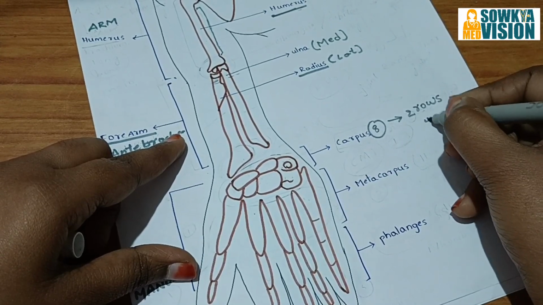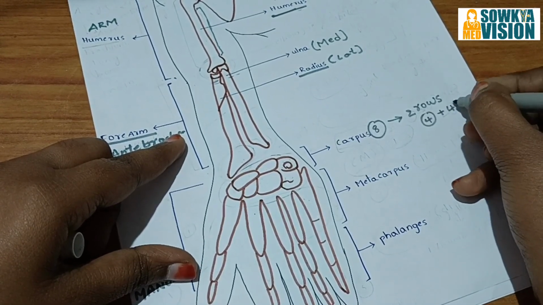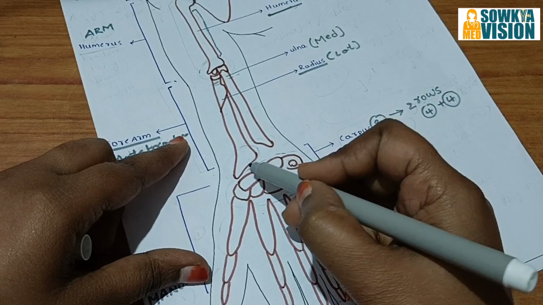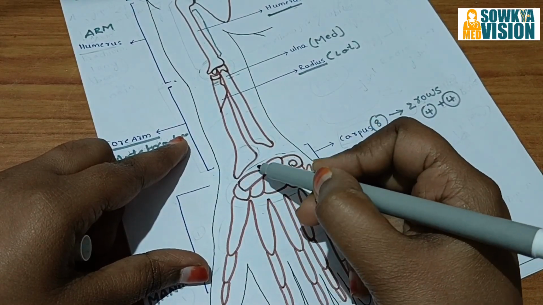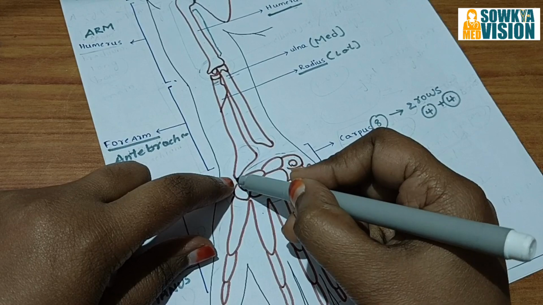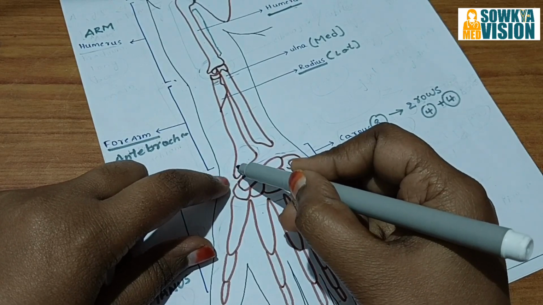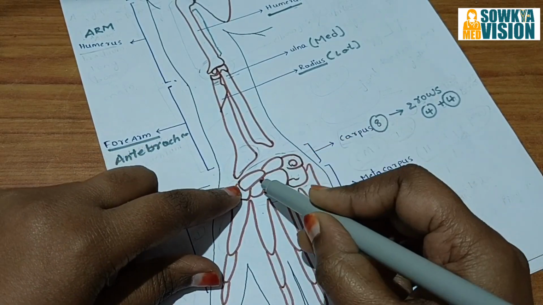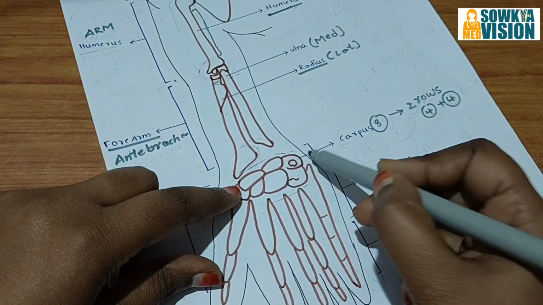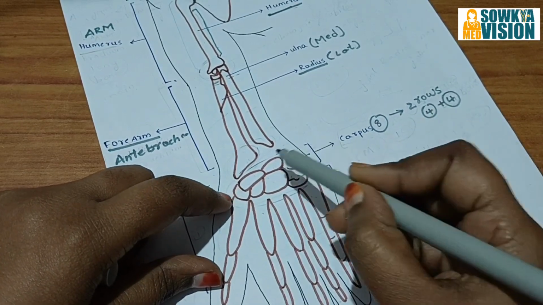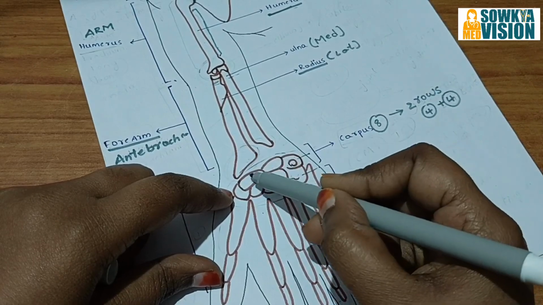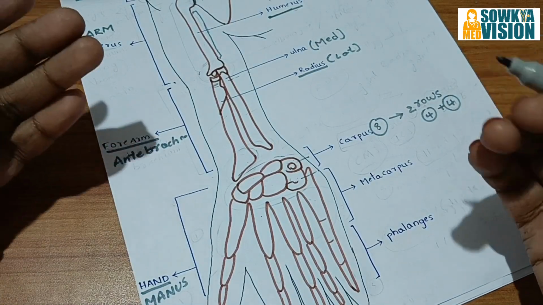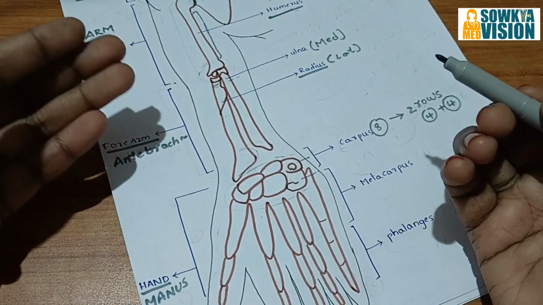Each row containing 4 bones. And this lower end of the radius, this is the styloid process of the radius, the extended part present laterally. So the lower end of the radius articulates with the proximal row of the carpal bones, this is the proximal row and this is the distal row, forming the radiocarpal joint, that is the wrist joint.